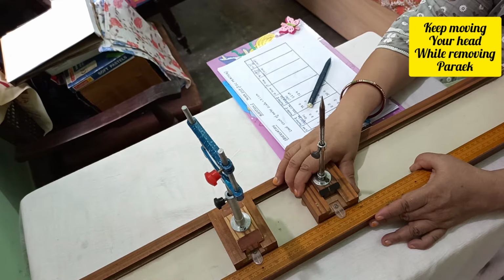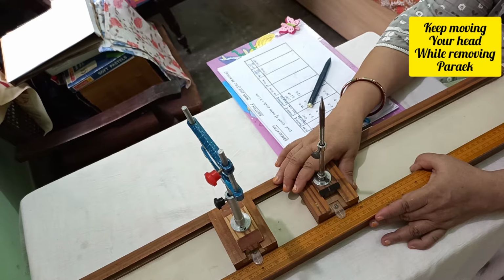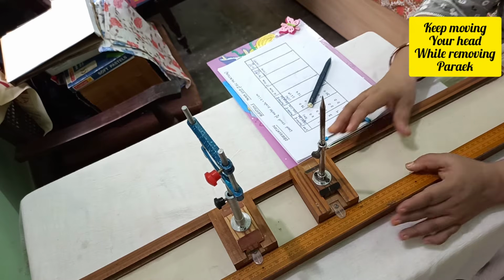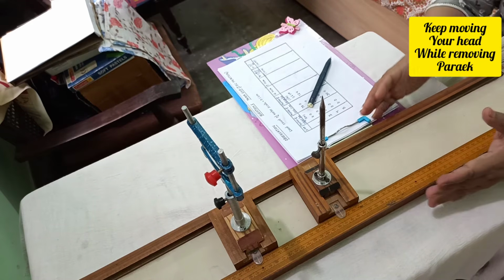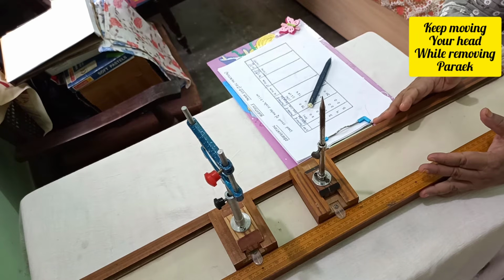I have to confirm that I don't get any position better than this. And just place yourself back and observe the two pins' movement from a distance to get it cleared that yes, parallax is being removed.